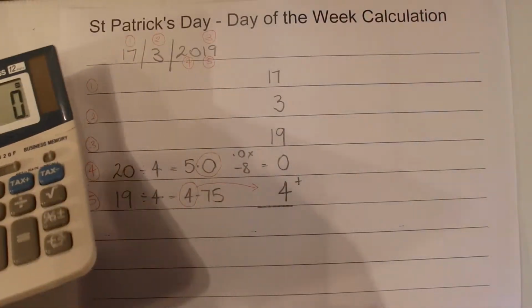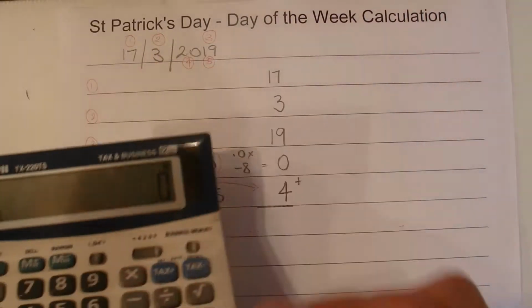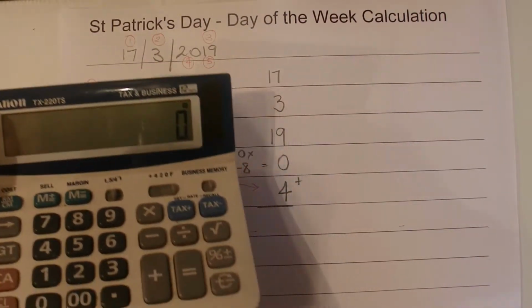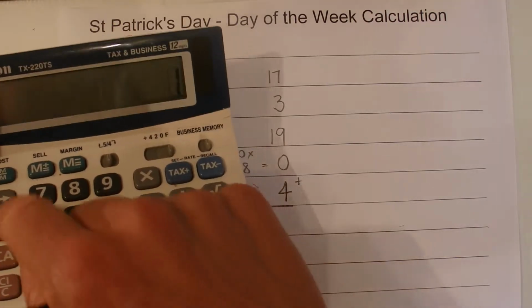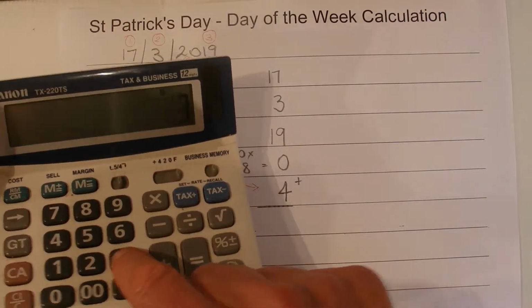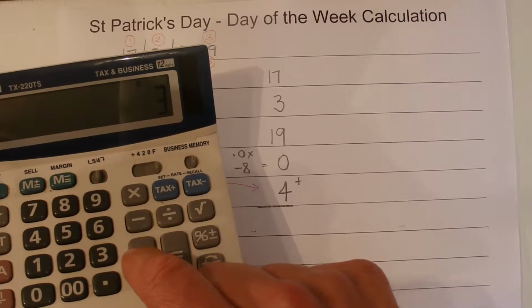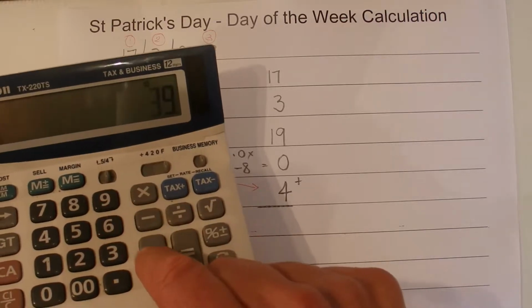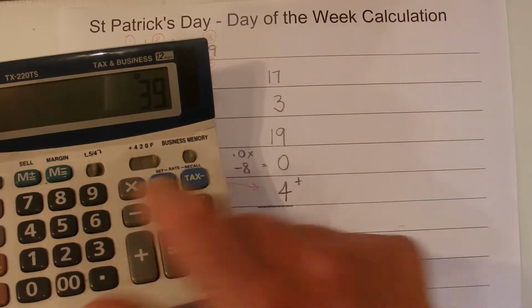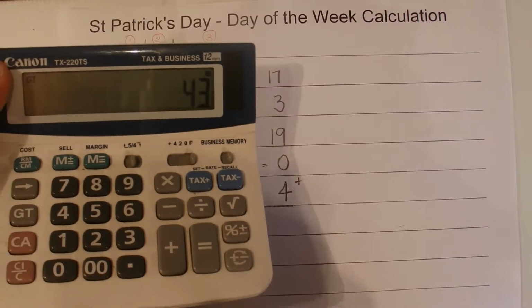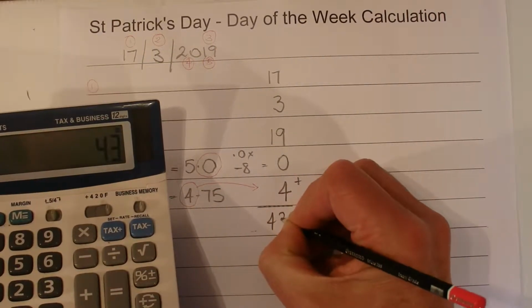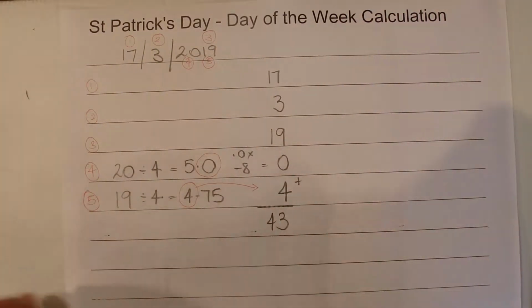We just need to add up those 5 numbers, and we're well on the way to working out what day of the week the 17th of March 2019 will be. So 17 plus 3 plus 19 plus 0 plus 4 equals 43. So write 43 there.